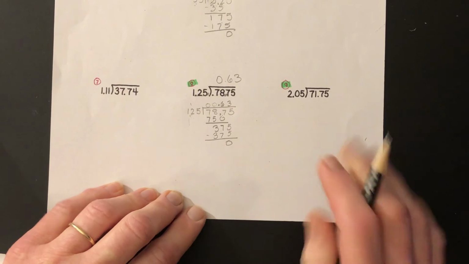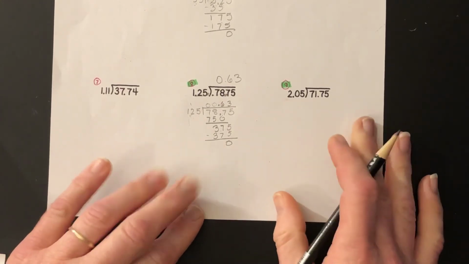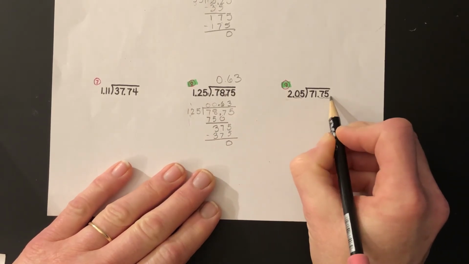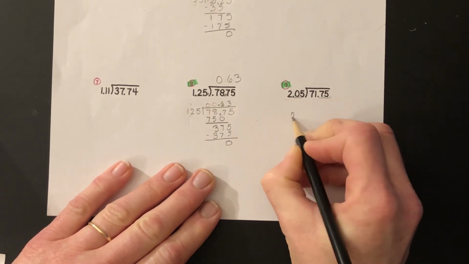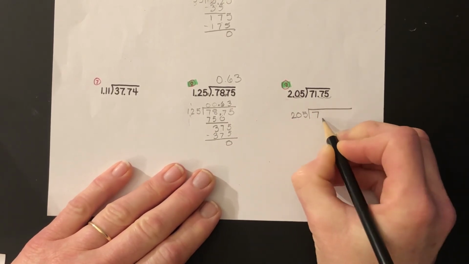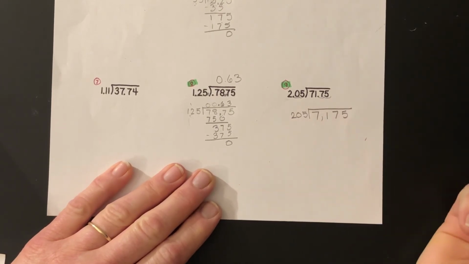I know why we're doing 9 together, because you'll end up with a divisor of 205. We'll move this over 2 places. We'll move this over 2 places. We end up with 205 into 7,175. No decimals.